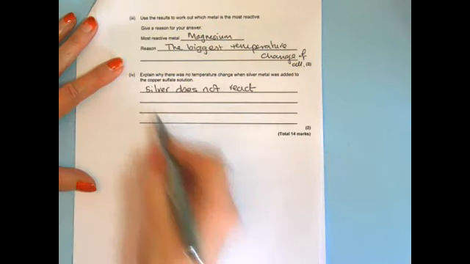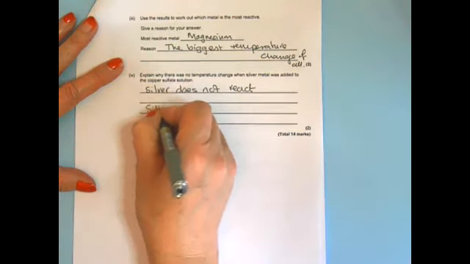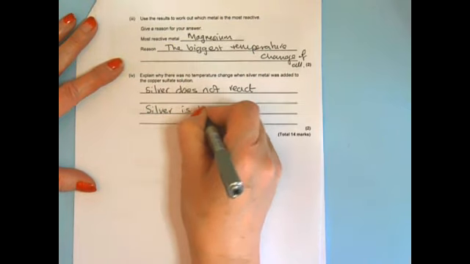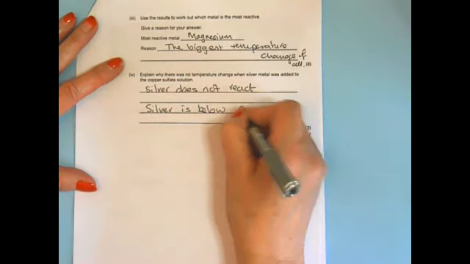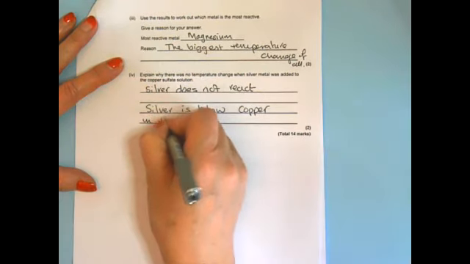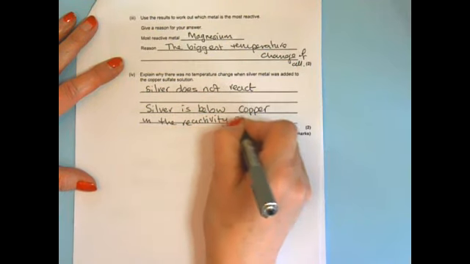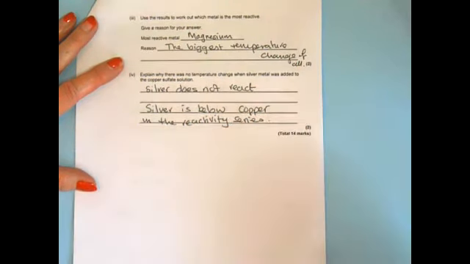So we get no temperature change because silver does not react. Why doesn't it react? Because silver is below copper in the reactivity series. Okay, and that's the answers to those.